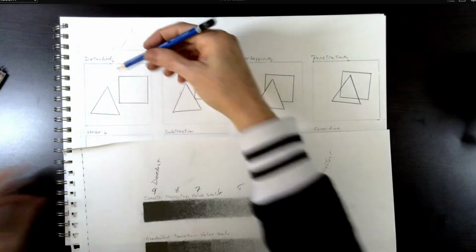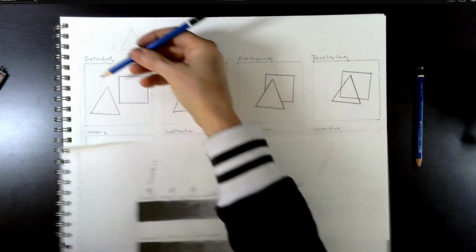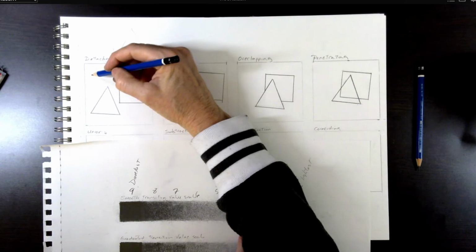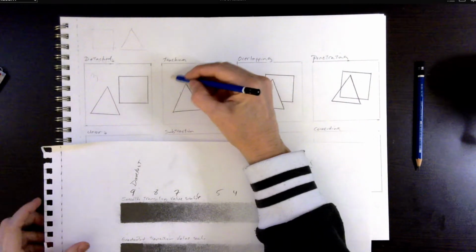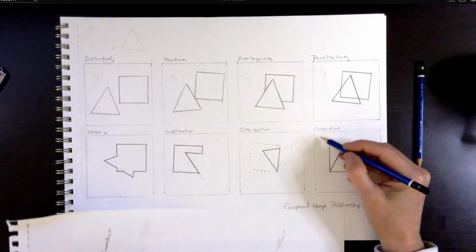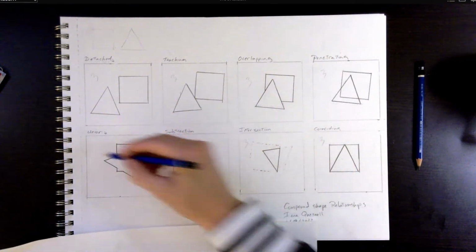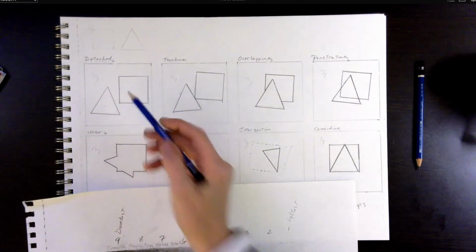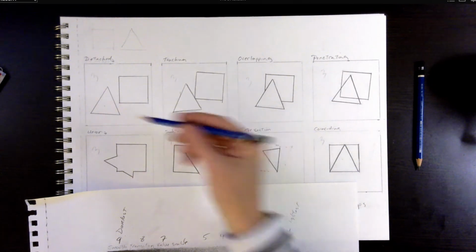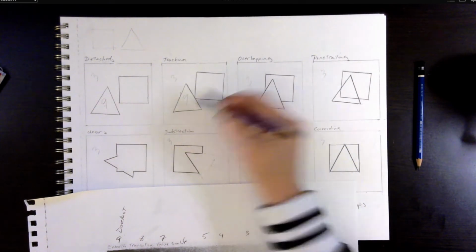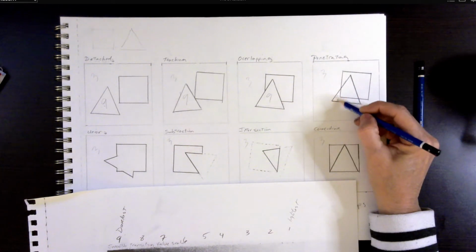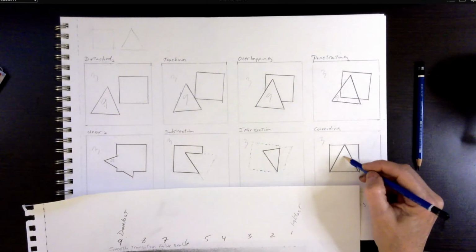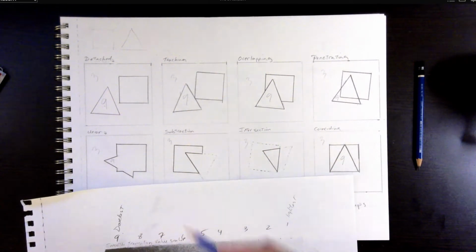So I'm going to do the negative space. I'm going to use a B pencil just to label it so I can see it, a 3. So I'm going to do the negative space of 3 on all of them. And then I'm going to do the positive space, which are the figures. I'm going to do a 9 for the triangle. And I'm going to do a 6 for the square.